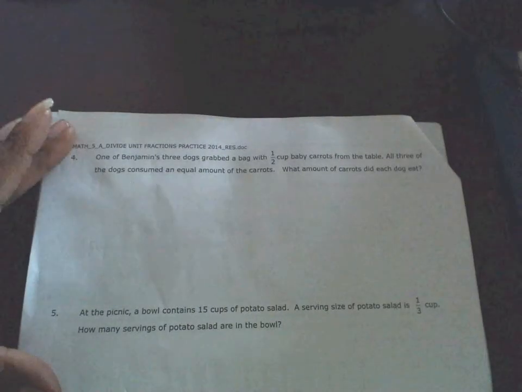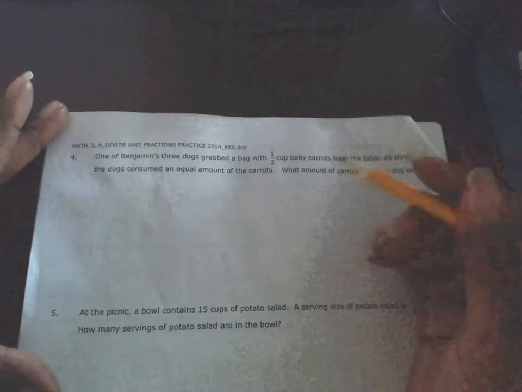All right, so today we're continuing our dividing fractions and whole numbers. On your first problem, one of Benjamin's three dogs grabs a bag with 1/2 cup of baby carrots from the table. All three of the dogs consumed an equal amount of the carrots. What amount of carrots did each dog eat?